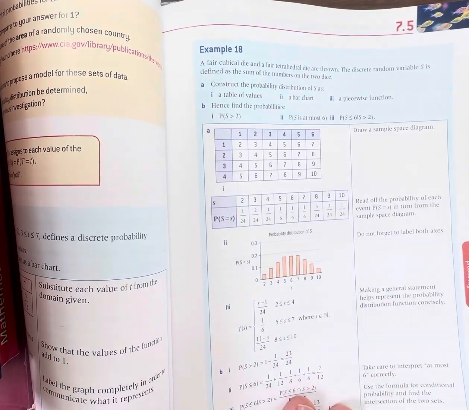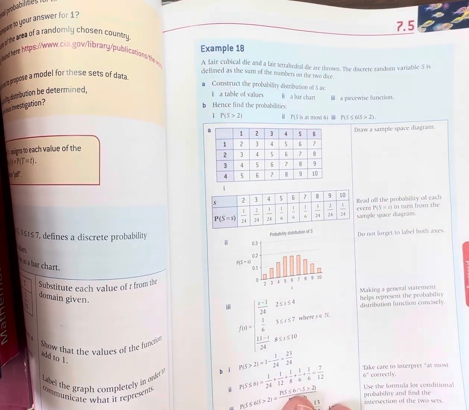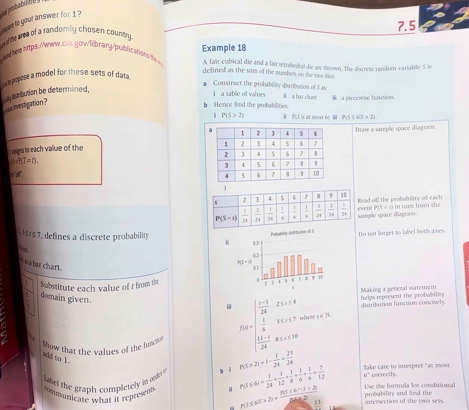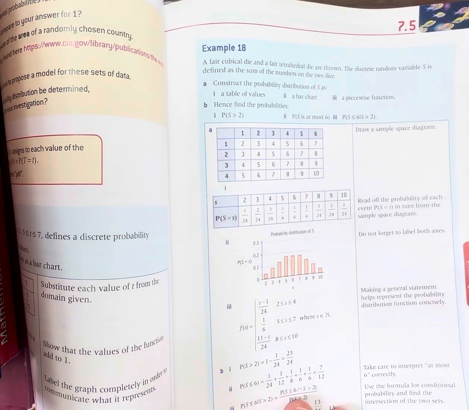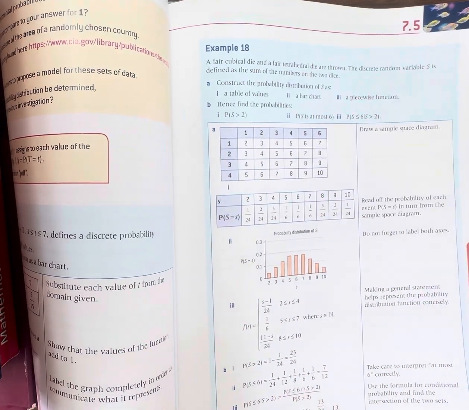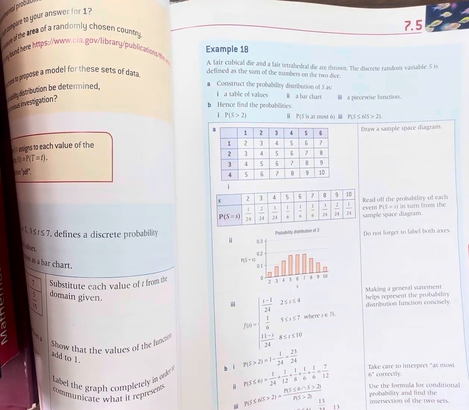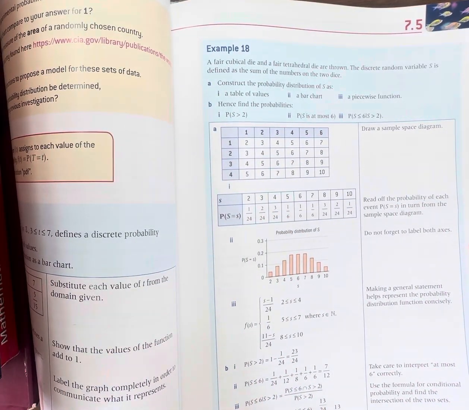Earlier, if you look at example 17, they gave us a function. They told us, I'm only using values from 3 to 7. They were very clear mathematically about what the rule was. But another way they can test you is by just giving you a situation and telling you how they are going to get the result. In this case, it's defined as the sum of the numbers. So obviously, to get the sum of the numbers, you need to add them.